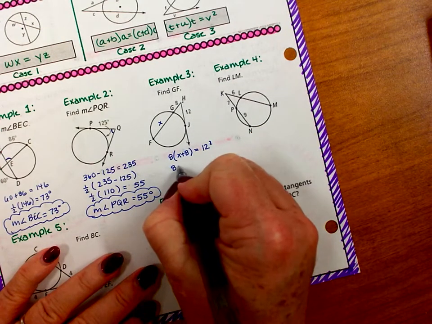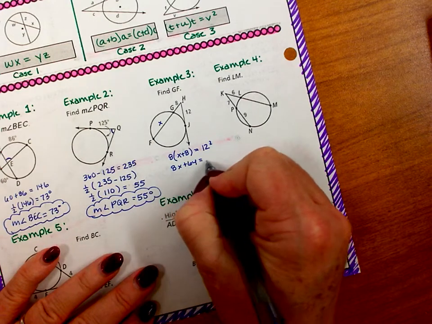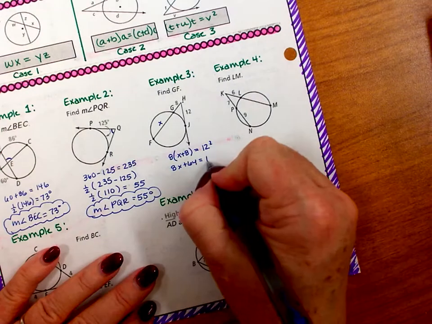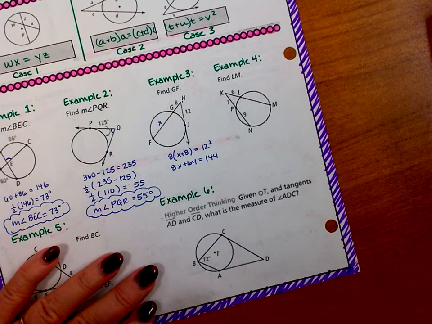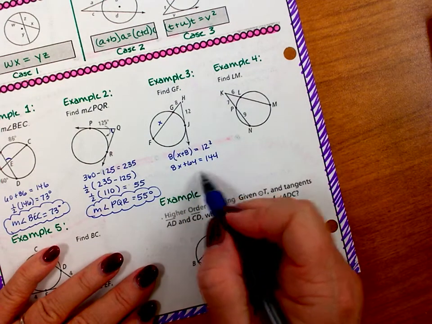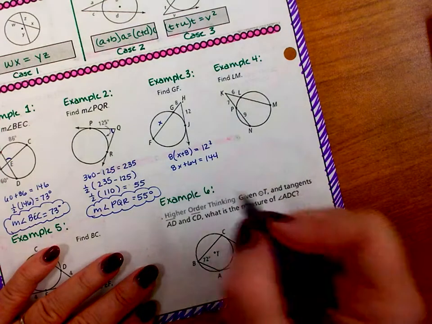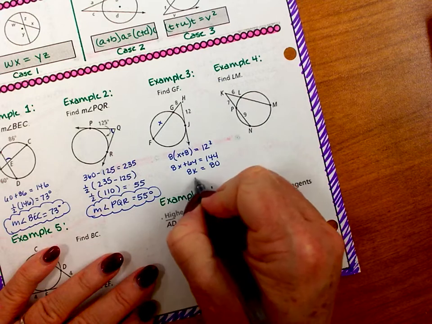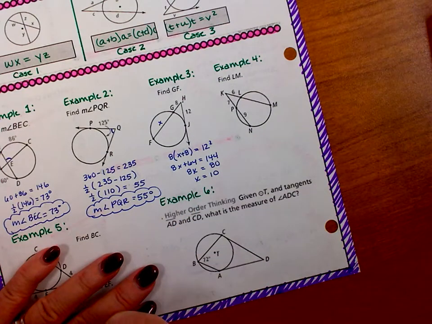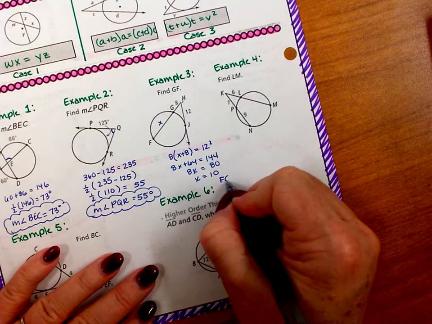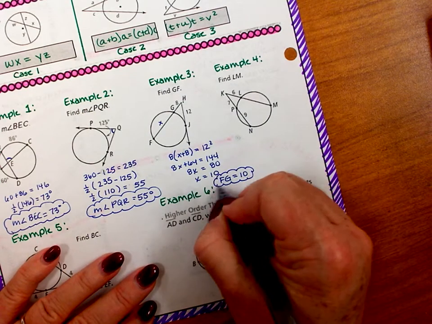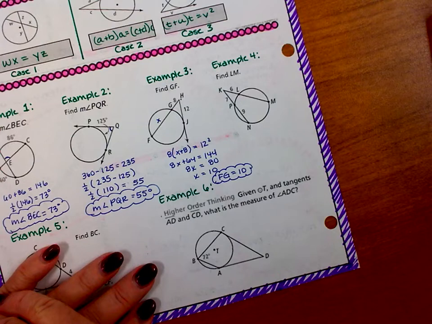Okay, so we have 8x plus 64 equals... do you remember 12 squared? Quick, quick, quick. 144. Good. Okay, so then we're going to subtract 64 from both sides, and we're going to end up with 8x equals 80, or x equals 10, and so FG is equal to 10. See, that's not so hard, is it?